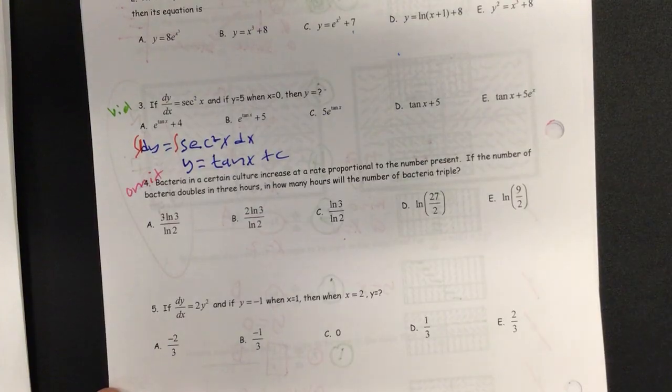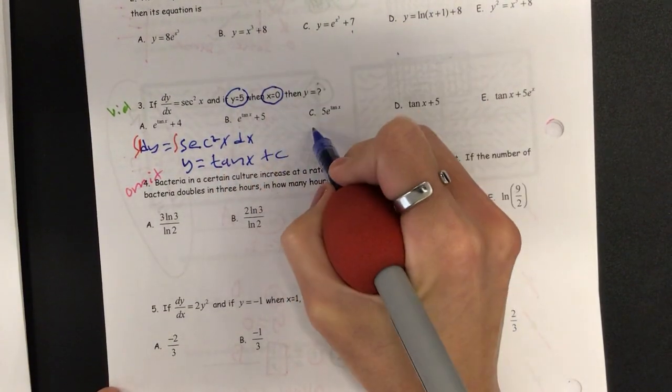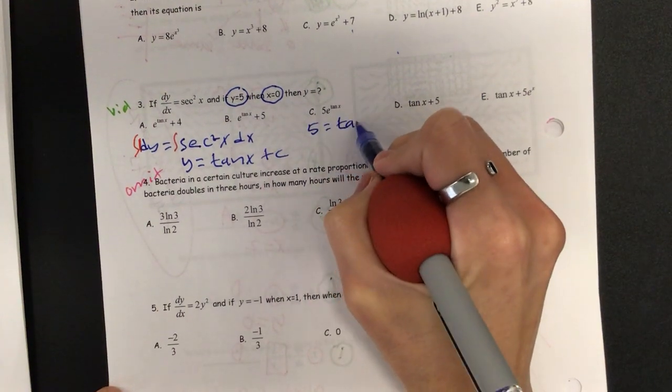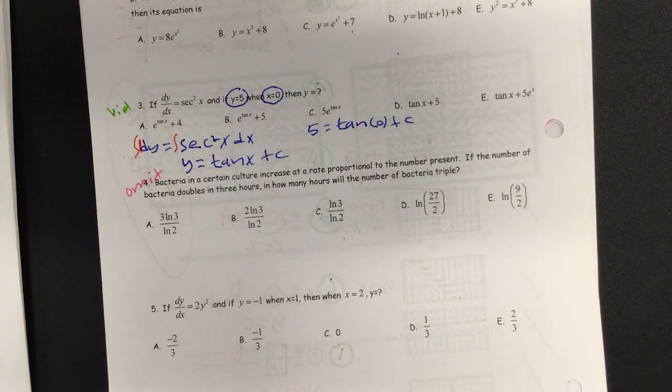And then they gave us the initial condition. They said when x is 0, y is 5. Let's plug that in. y is 5, tangent of 0 plus c. Do y'all remember how to find a tangent of 0? What is tangent of 0?